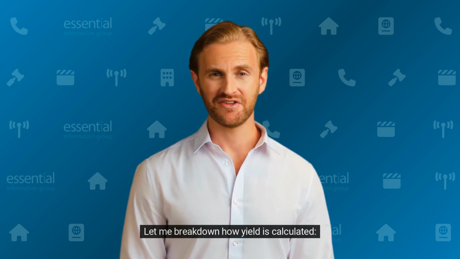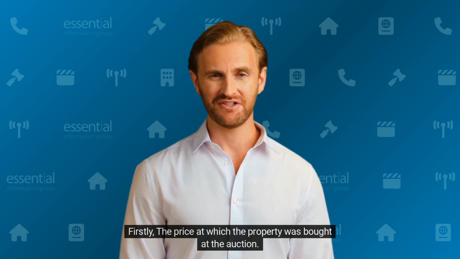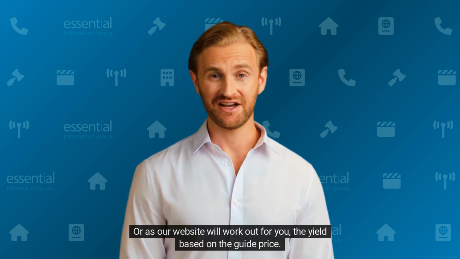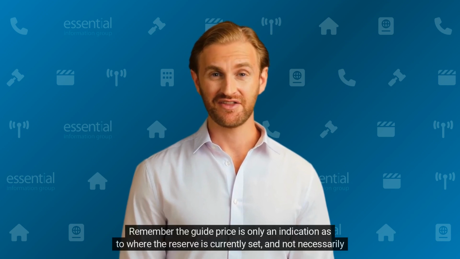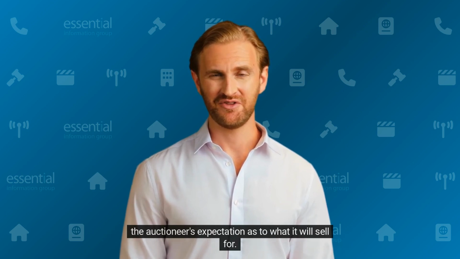Let me break down how yield is calculated. Firstly, the price at which the property was bought at the auction. Or as our website will work out for you, the yield based on the guide price. Remember, the guide price is only an indication as to where the reserve is currently set, and not necessarily the auctioneer's expectation as to what it will sell for.